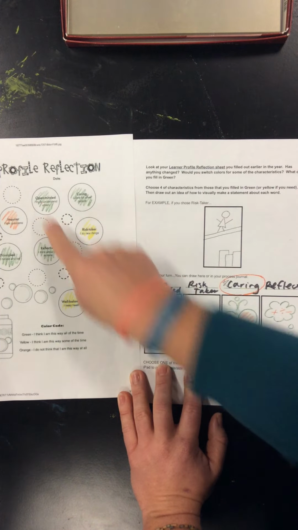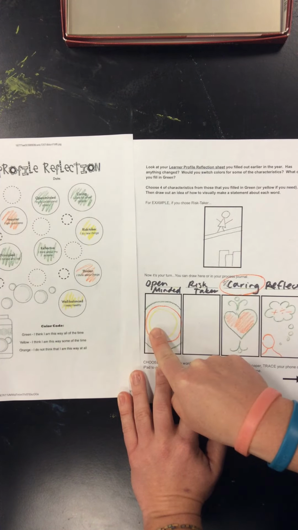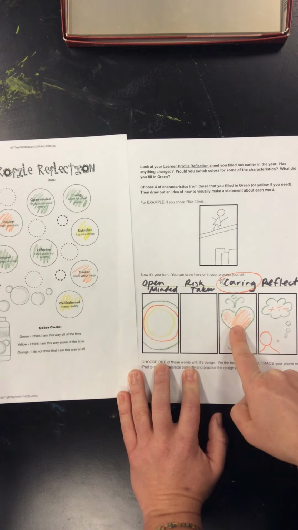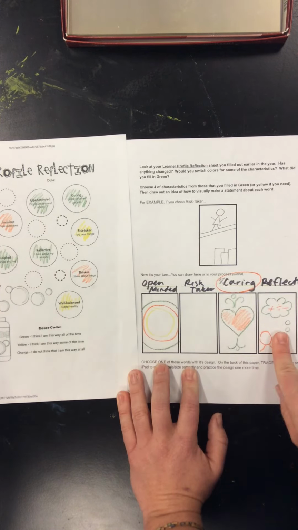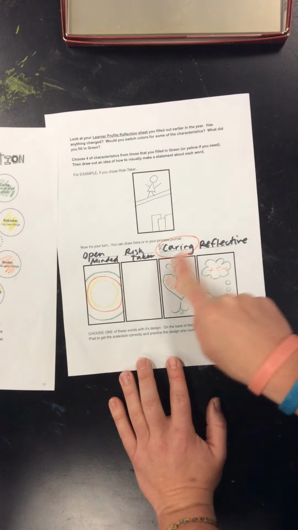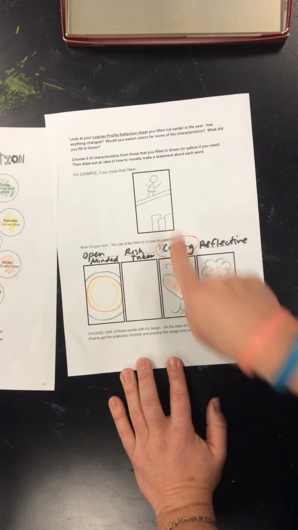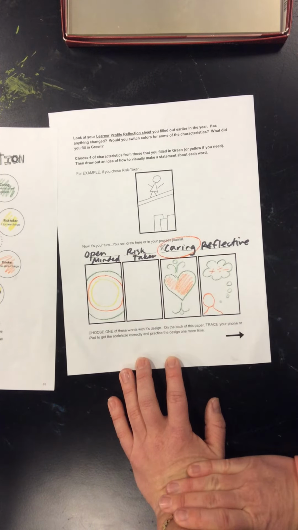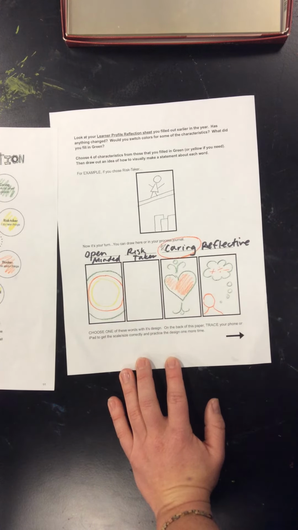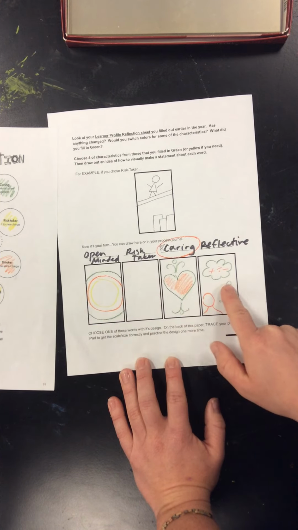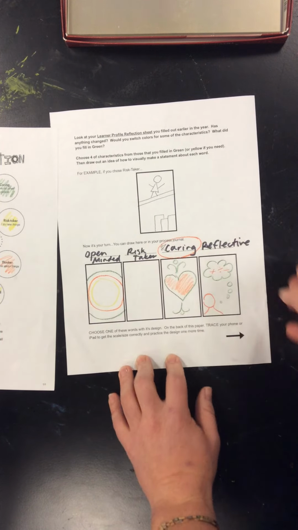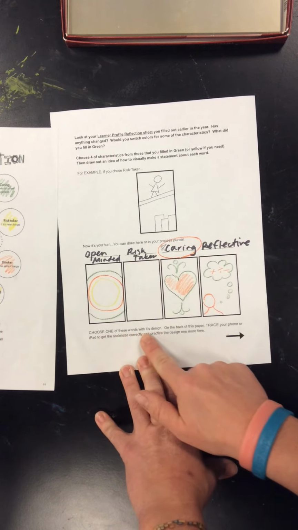So I put in open-minded. I put a yellow one, risk taker, caring, and reflective. Okay, and so then I just tried to come up with different visualizations of what those words could look like. You can look up examples online, and once you have come up with 4 words, then you're going to choose one. I'm choosing caring, and then it says down here, choose one of these words with its design.